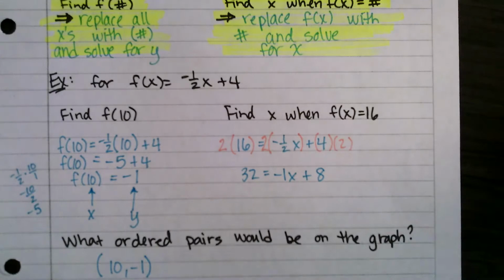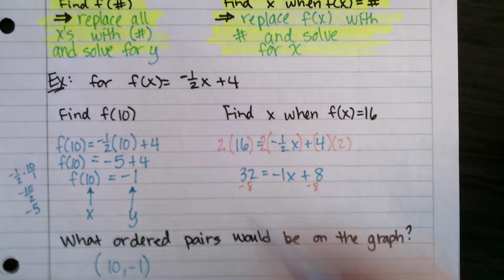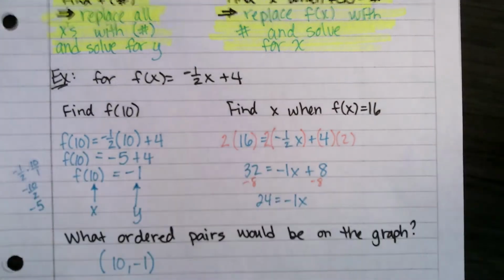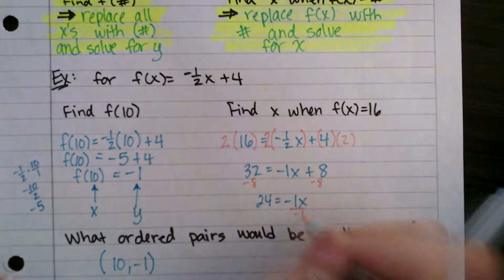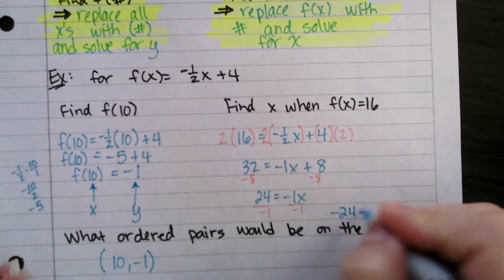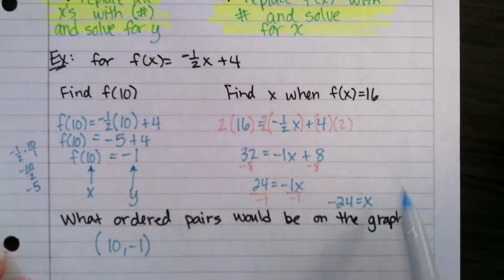And now I'm going to go ahead and solve for x. So I'll subtract 8. That gives me 24 equals negative 1x. Divide by negative 1. And I get negative 24 equals x. So this would be my answer, x equals negative 24.